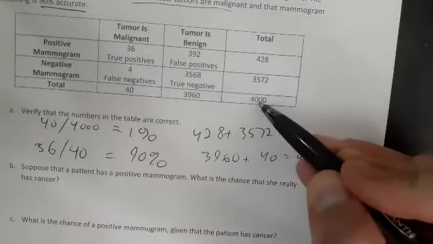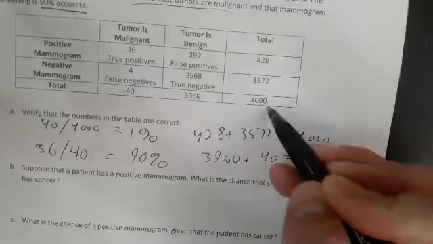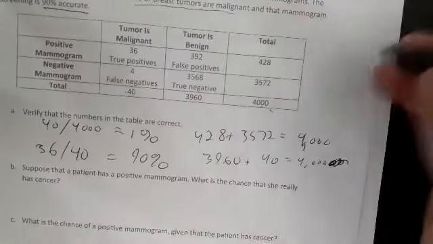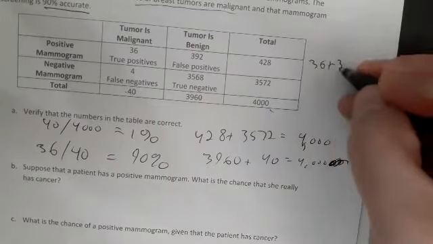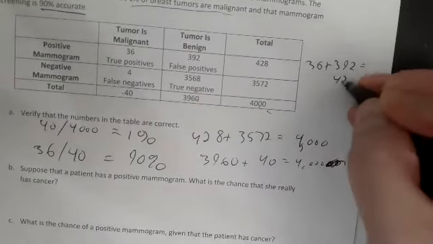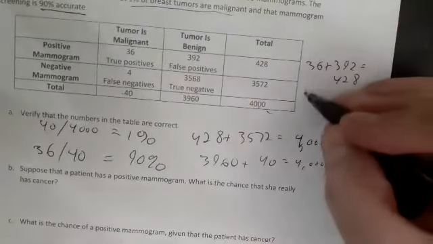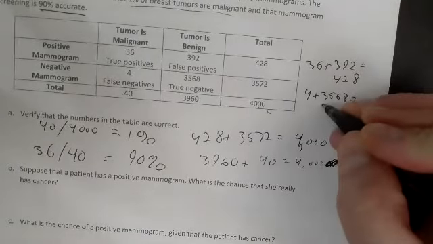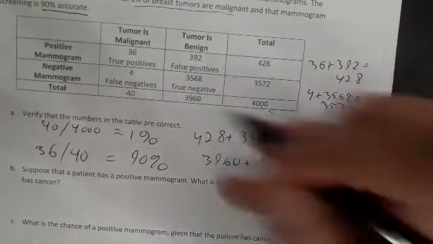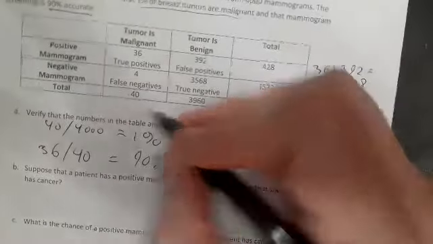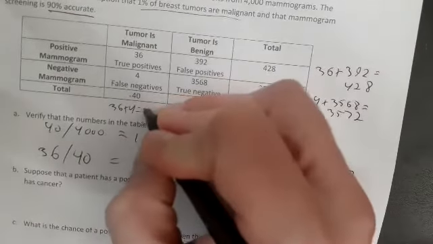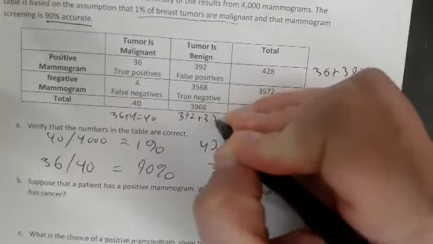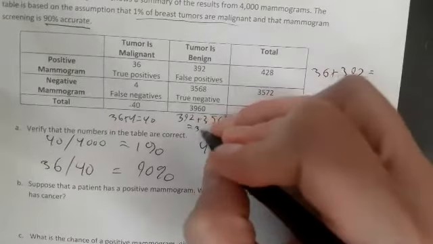These should total to this. These two should total to this. Also, they should total across this one. Equal to 428 plus 68 equal to 572. And they should also equal this way. So 36 plus 4 should equal 40. And 392 plus 3568 should be equal to that 3960.